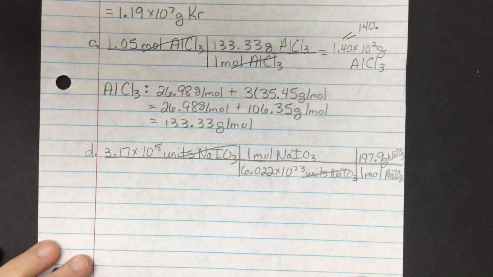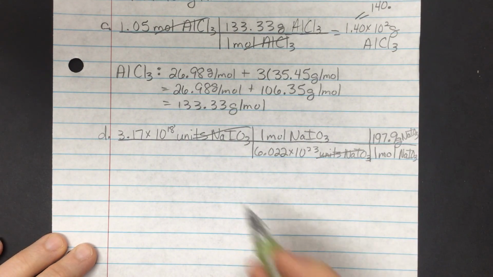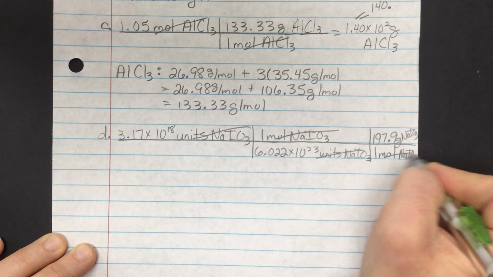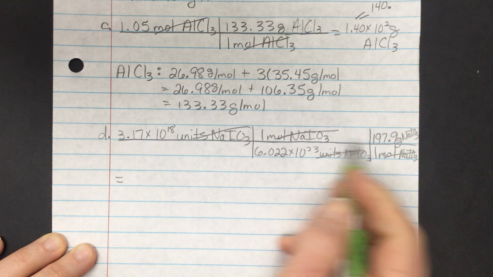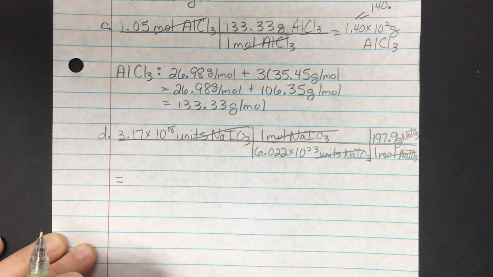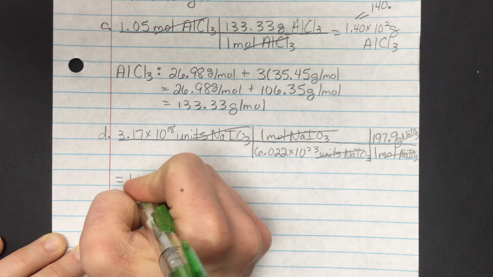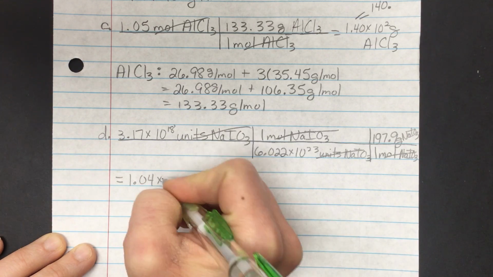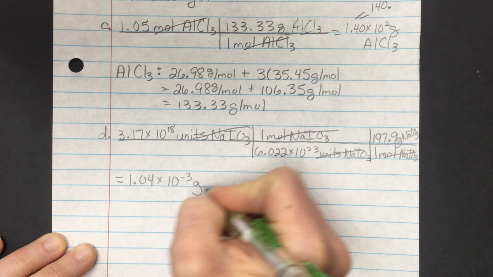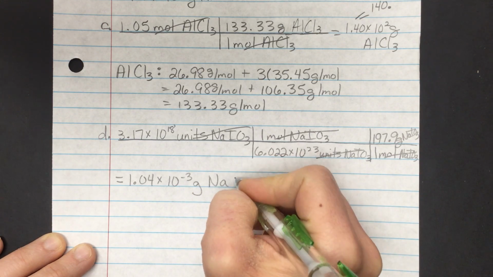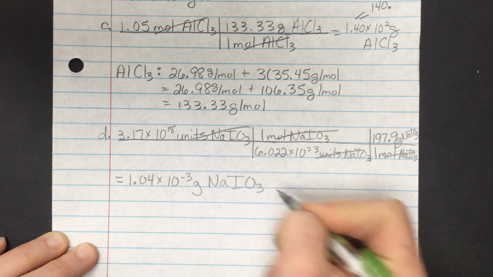That is sodium iodate at the end there. So those units cancel out. I'm left with grams of sodium iodate. So I multiply across the top, divide by the number on the bottom, and I get 1.04 times 10 to the negative 3 grams of sodium iodate.